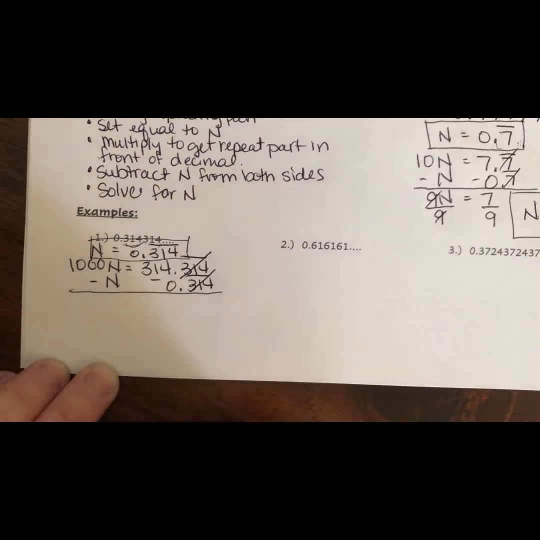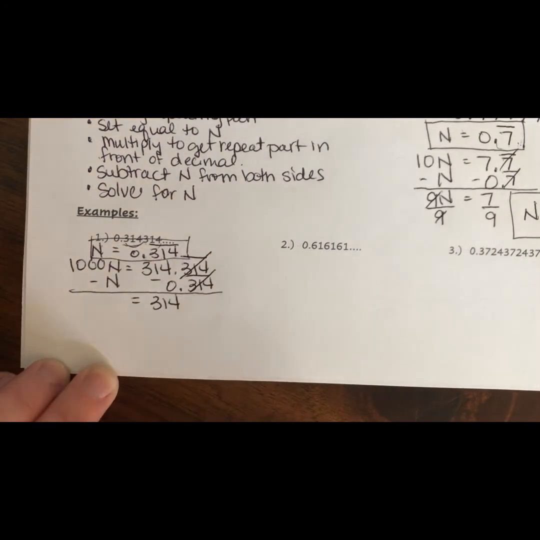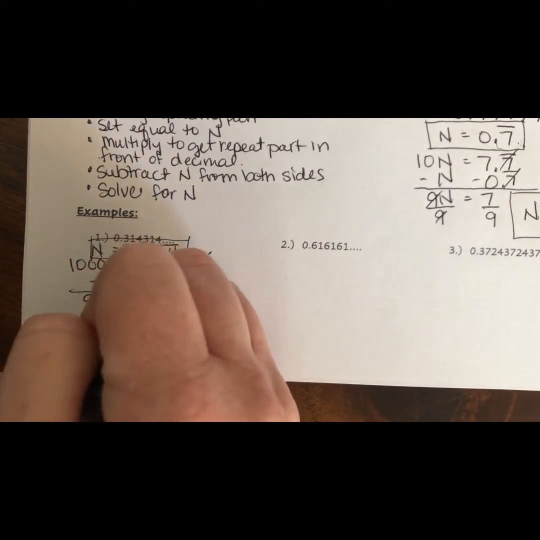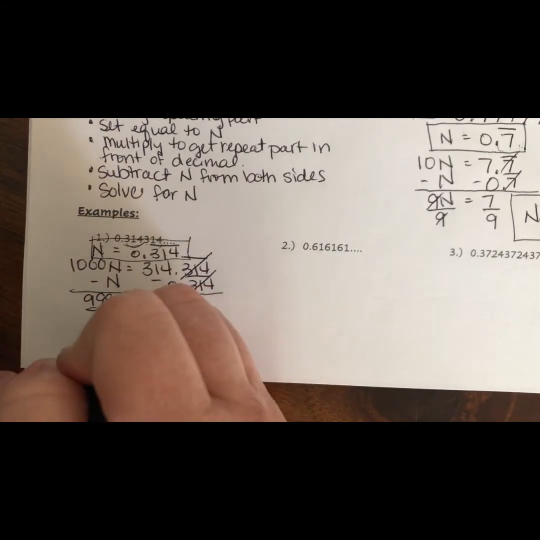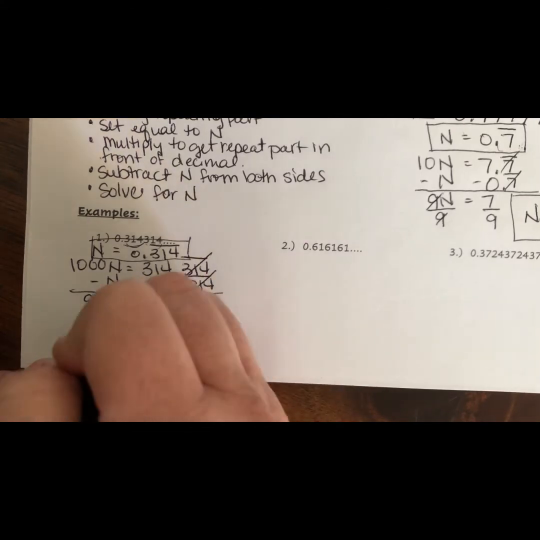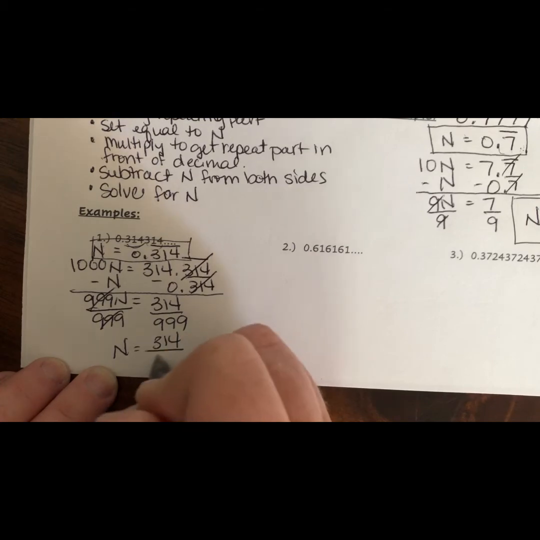So those cancel, and I'm left with just 314 on one side of my equal sign, and then 1,000n minus n gives me 999n. All right, and then the last step is to get n alone, so I'm going to divide by 999 on both sides of my equal sign. n equals 314 over 999.